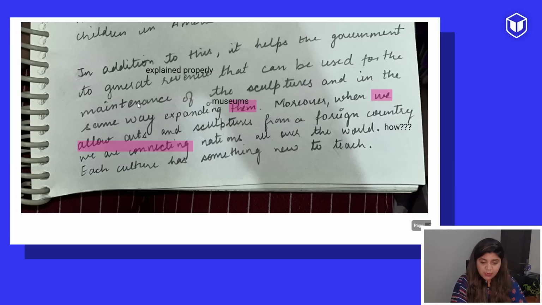Topic was revenue generation. Okay. Another topic was that they can learn. So if I merge this, sculpture from a foreign country, we connect, or moreover, when sculptures and art forms from foreign countries are displayed in a museum, then the citizens of that particular nation feel connected with all over the world, as each and every culture has something new to teach.